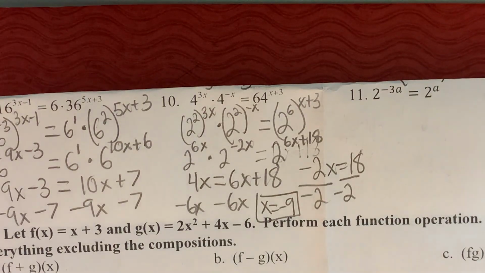Okay, so moving on to the next one. Hopefully we can realize that those are two separate problems. So I'll fold my paper maybe, and that might fix it.